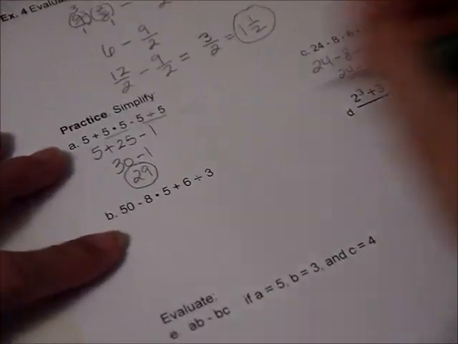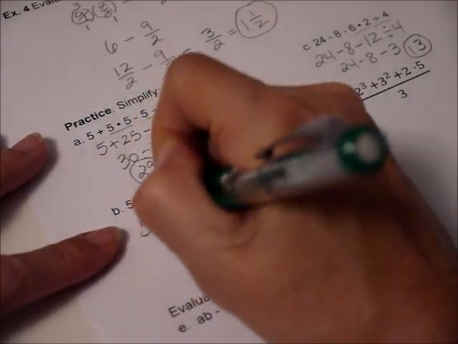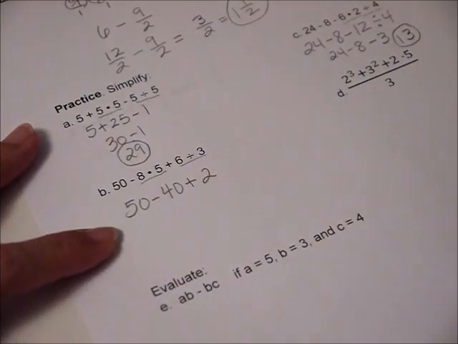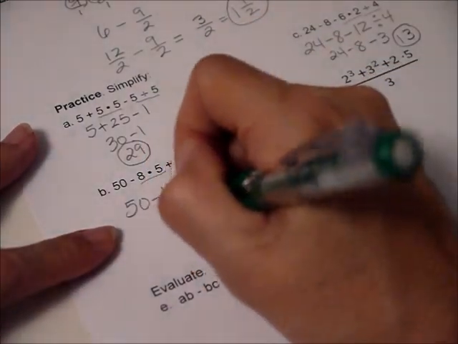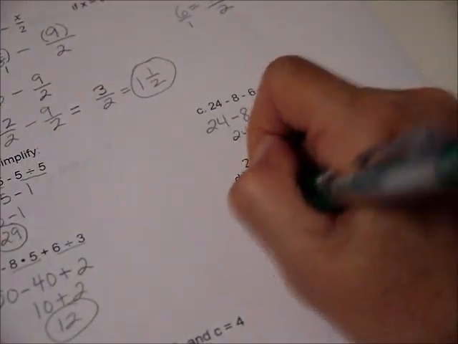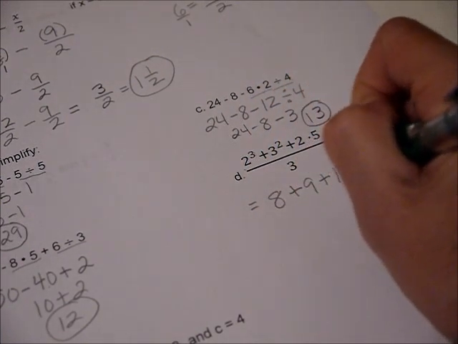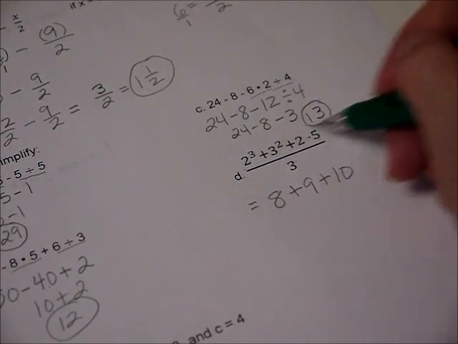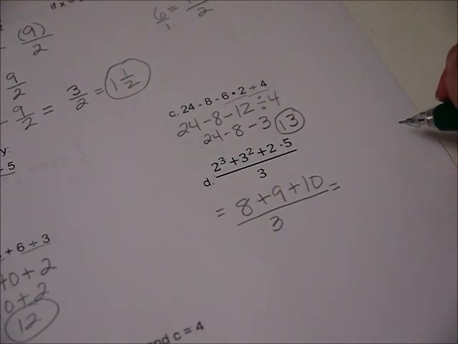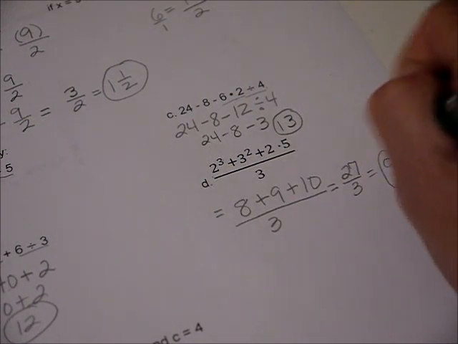Okay. This one, my eye is drawn there, and then it's drawn there, so I'm going to do that first. 50 minus 40 plus 2. And 50 minus 40 is 10 plus 2. There we go. Okay, this one, 2 cubed is 8. 3 squared is 9. There we go. So we dealt with all those in the right order. Over 3. 8 plus 9 plus 10 is 27 thirds, which is 9.